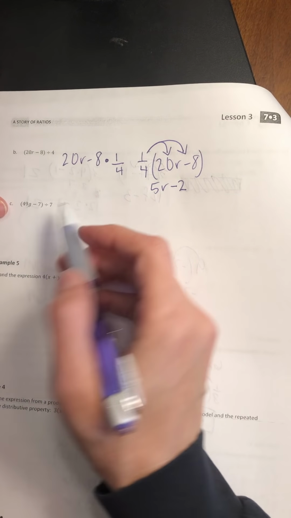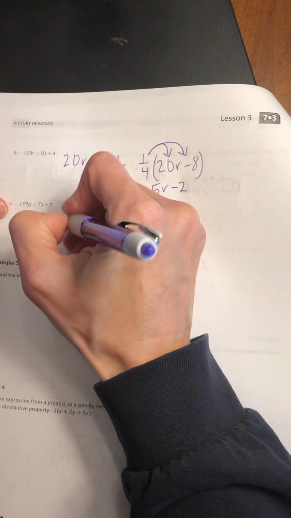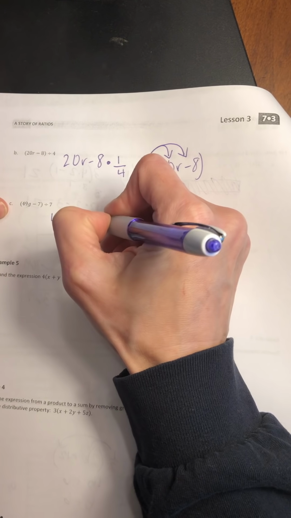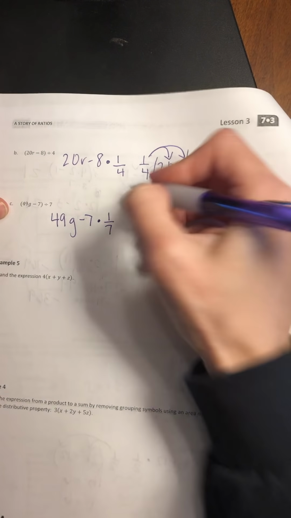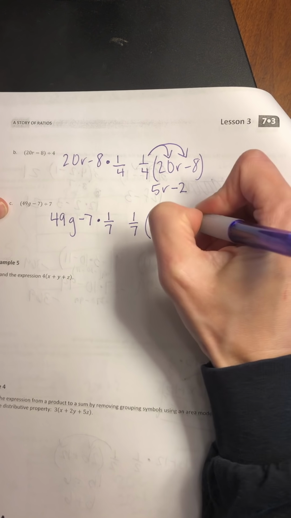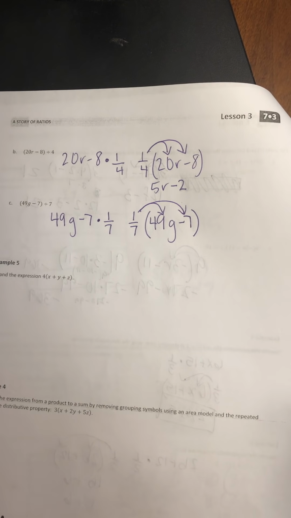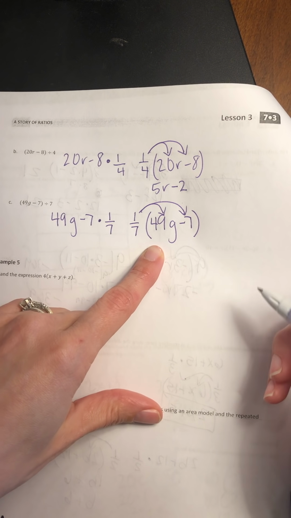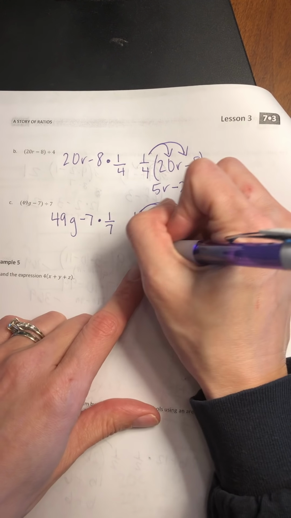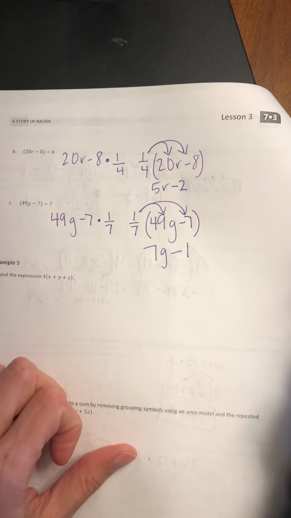Let's do another one. 49g minus 7 divided by 7. That's 49g minus 7 times 1/7, or 1/7 times 49g minus 7. Then do your distributive property. 1/7 times 49g gives me 7g, and 1/7 of negative 7 is negative 1.